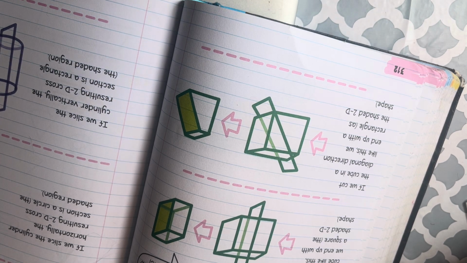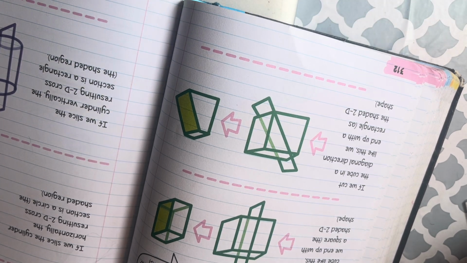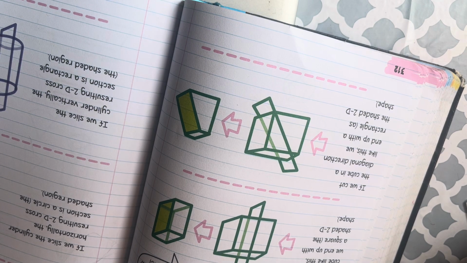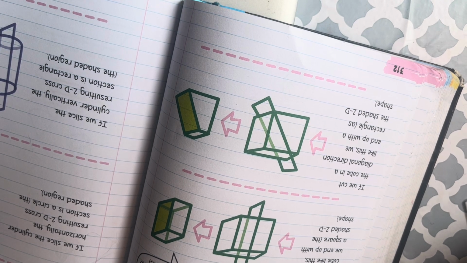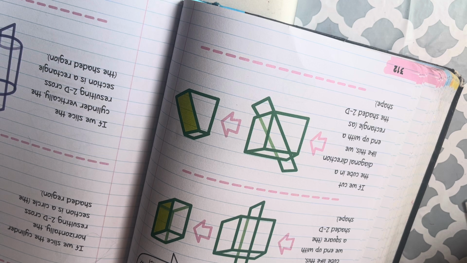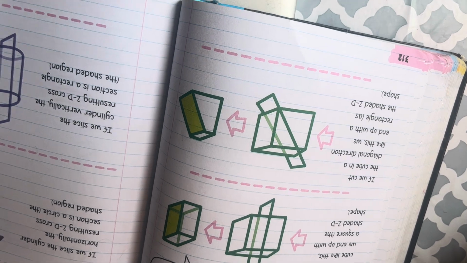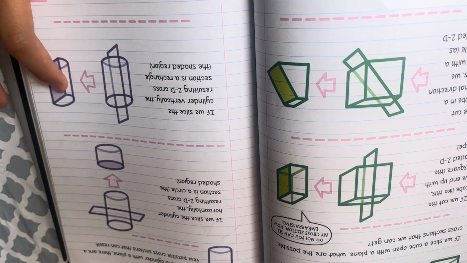If we slice the cylinder vertically, the resulting 2D cross section is a rectangle, the shaded region.